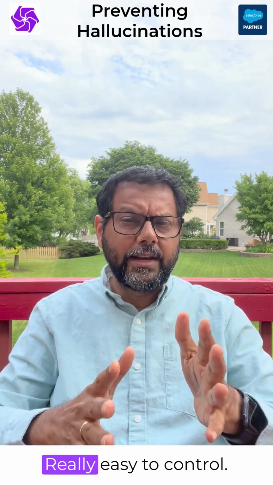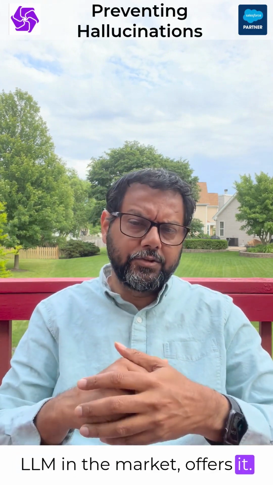That's the first part of the AI model. Really easy control. Pretty much every standard LLM in the market offers it. Great way to do it.